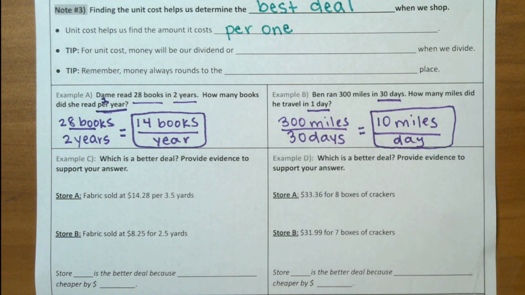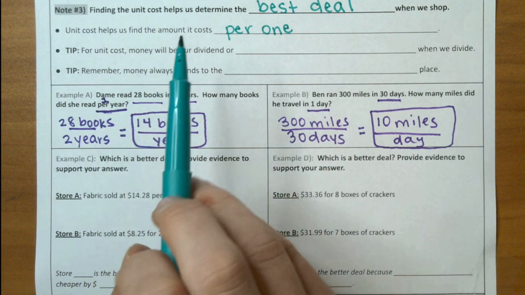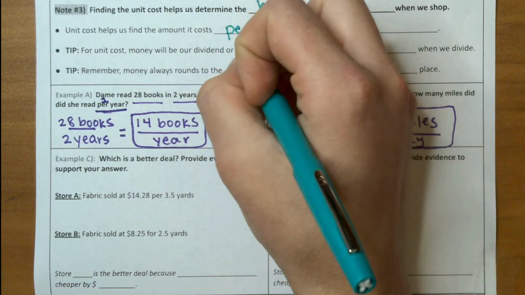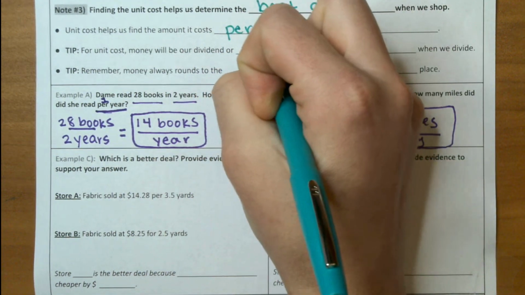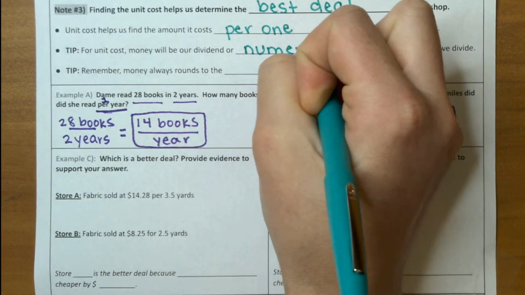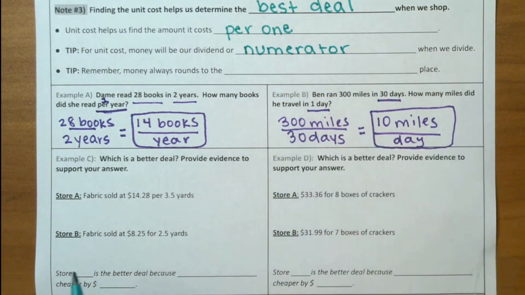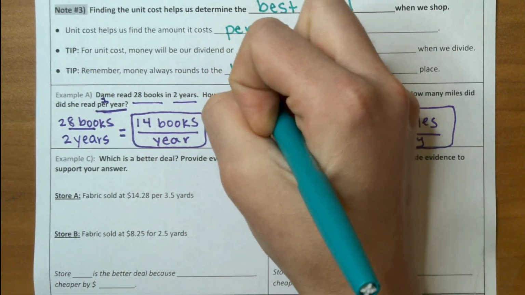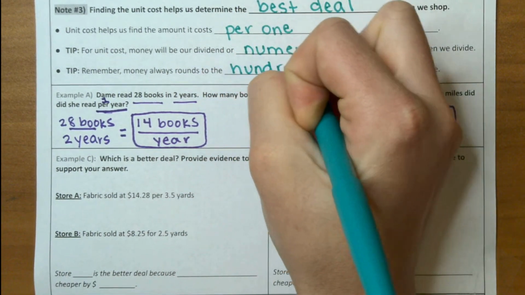And now when we're finding the unit cost, money will be our dividend or our first number, our numerator, when we divide, because we're looking for the cost per item. So cost needs to go first when we divide. And then remember, money always rounds to the hundredths place.